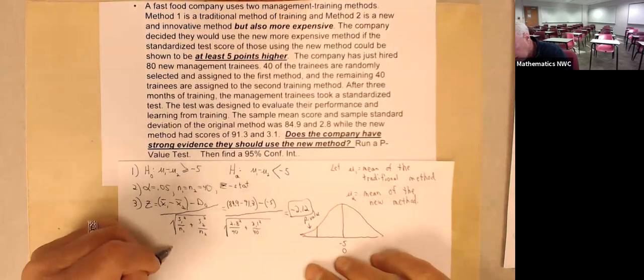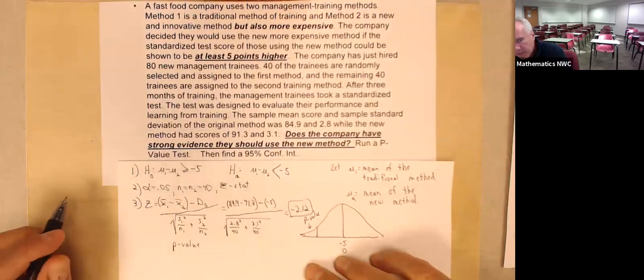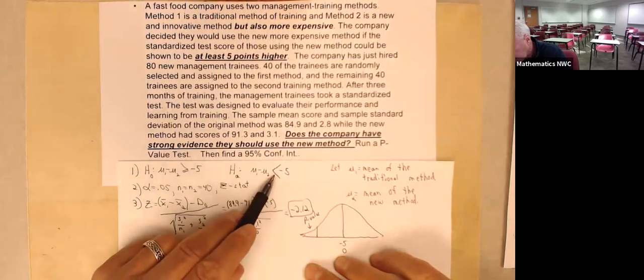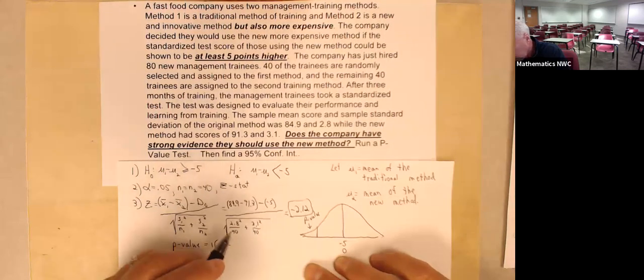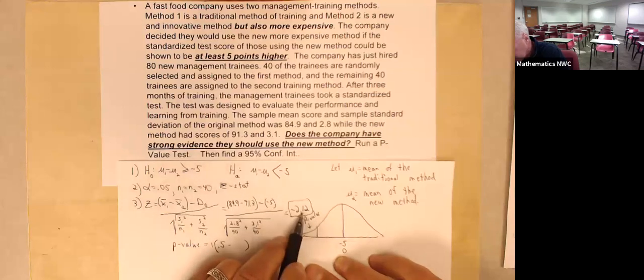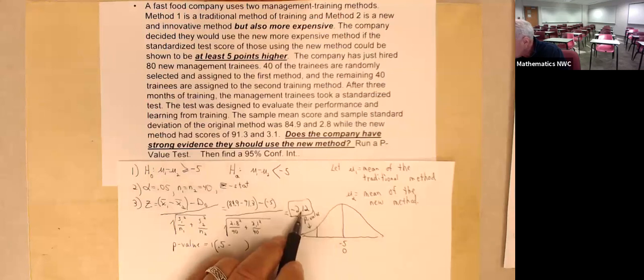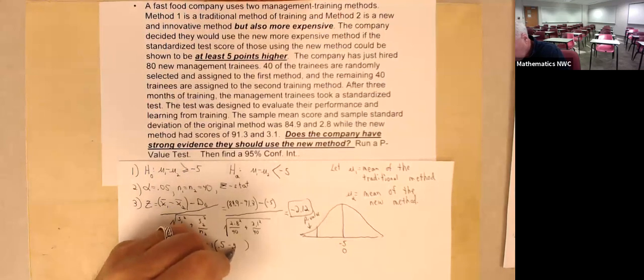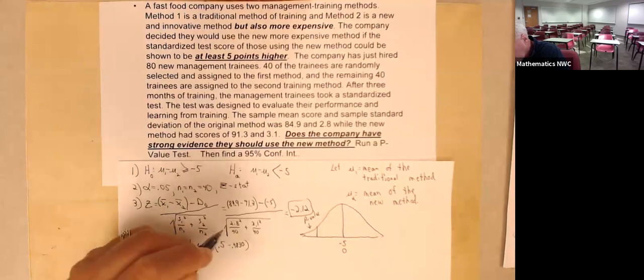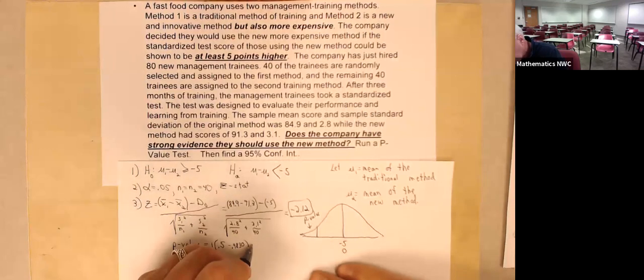I need to find the p-value. This is a single-tailed test, so it's going to be 0.5 minus the probability value of 2.12. Turns out that off of your normal chart, that's going to be 0.4830. That's going to give you a p-value of 0.017.